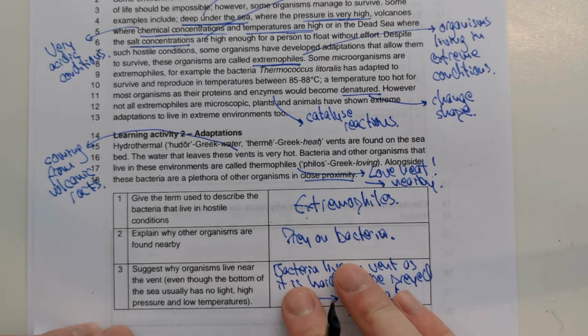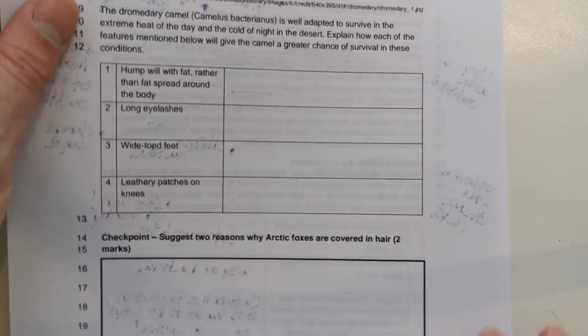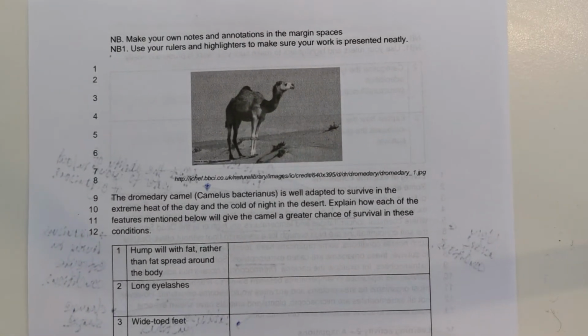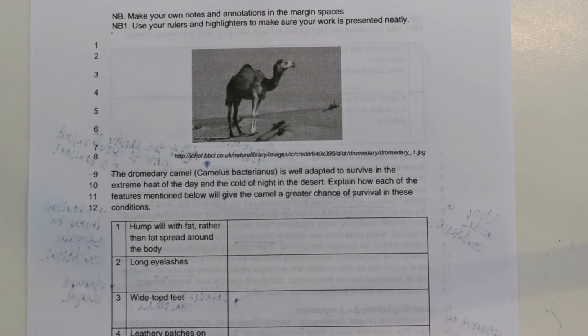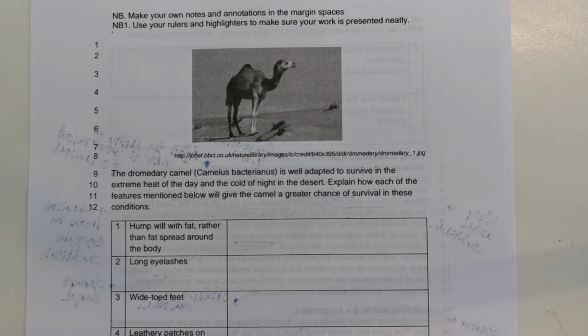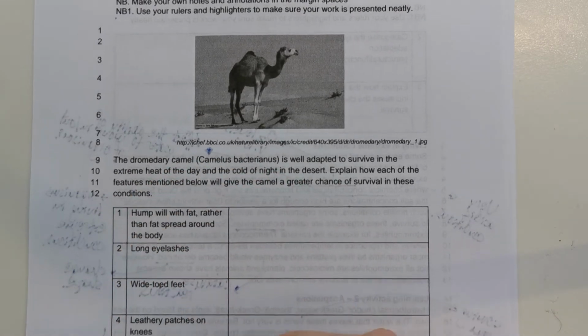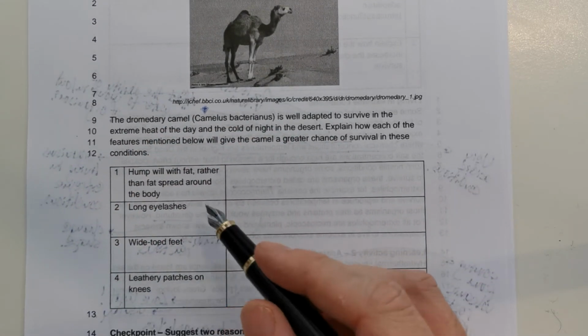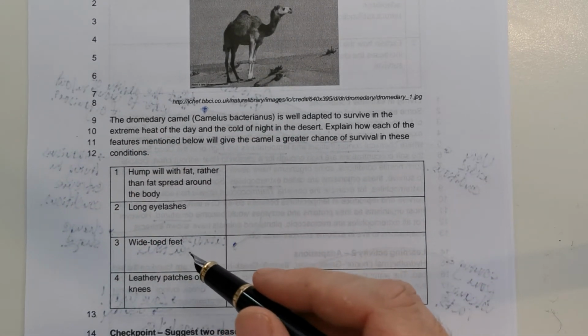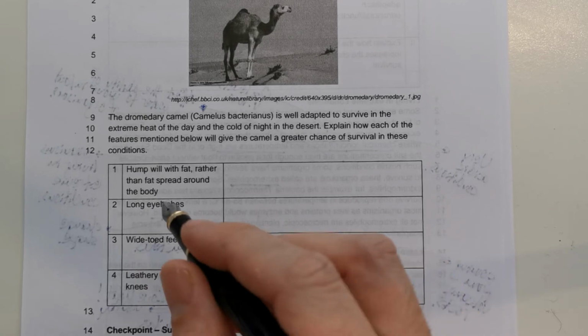So, if you turn over, you'll now see a picture of a camel. Camel is well adapted to survive in extreme heat of the day, the cold of the night in the desert. Explain how each of the features mentioned below will give the camel a greater chance of survival in these conditions. So, pause the video, have a go at these 4 questions together, and then unpause the video and we'll go through them together. Right, should have unpaused the video.